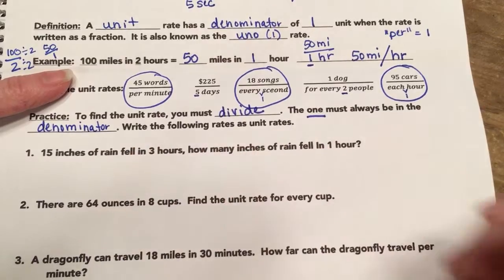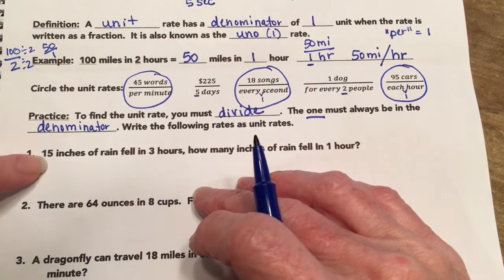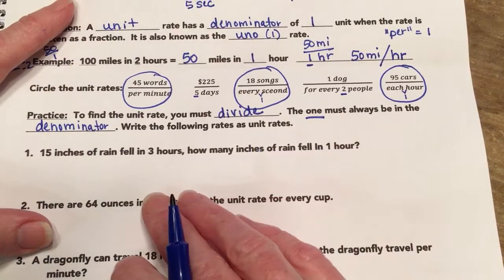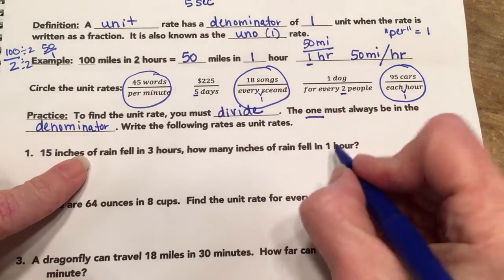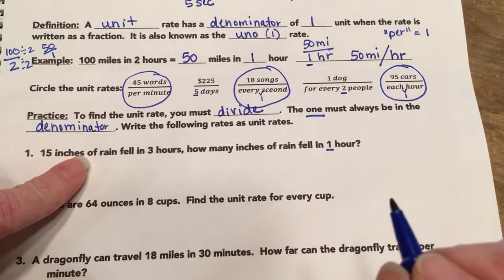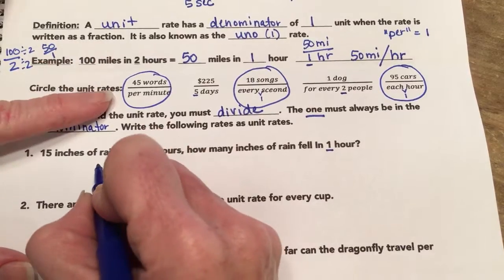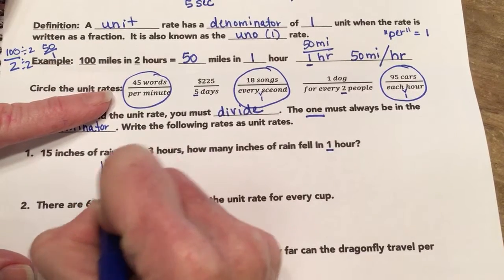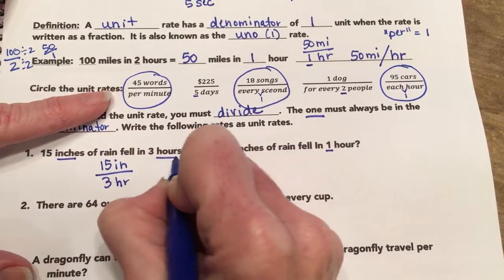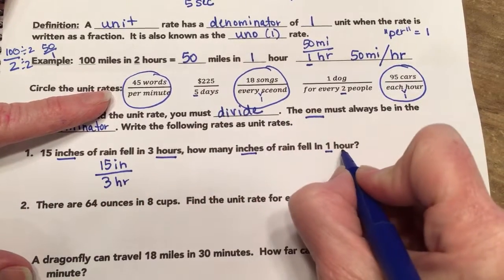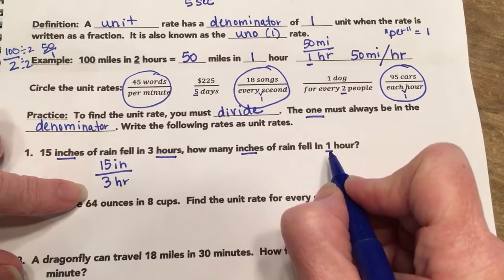And so the directions say to write the following rates as unit rates. All right, so I've got 15 inches of rain fell in 3 hours. How many inches of rain fell in 1 hour? When they're asking me about 1 hour, what they're asking me to do is find the unit rate. So I'm going to first write this just as a rate. As a fraction, I'm doing 15 inches over 3 hours. Notice, again, I'm keeping the order of my words the same. Here I'm going to do 15 inches in 1 hour. And what I want on the bottom is the 1 hour.